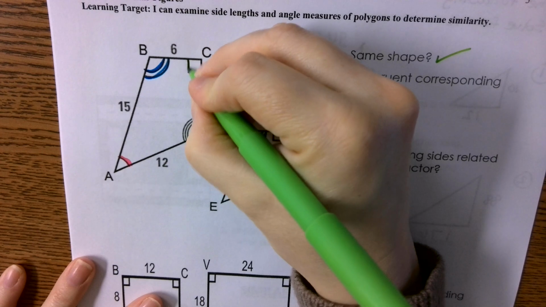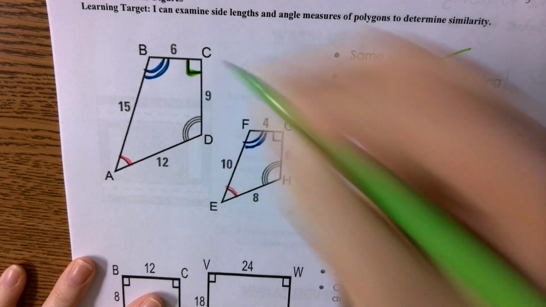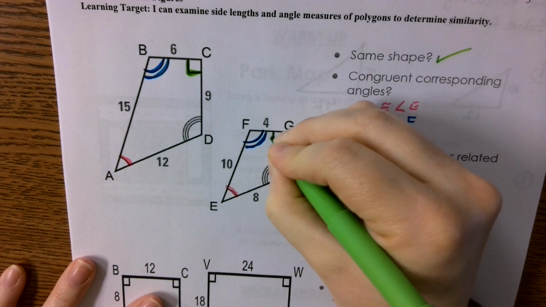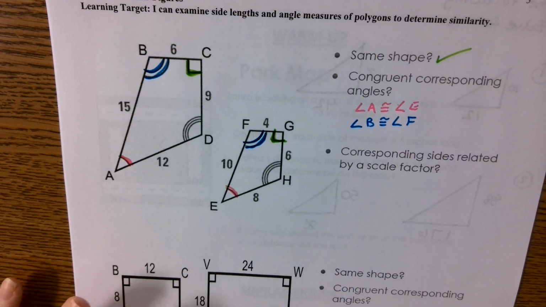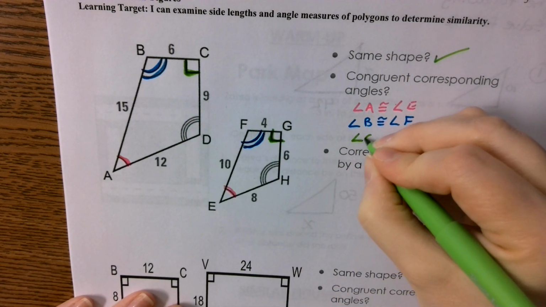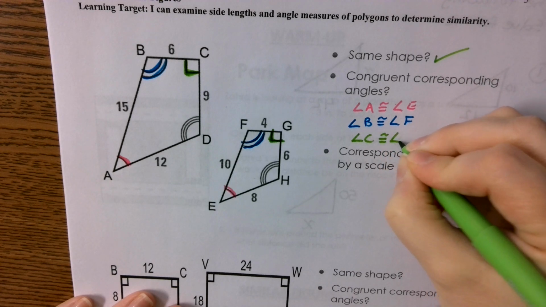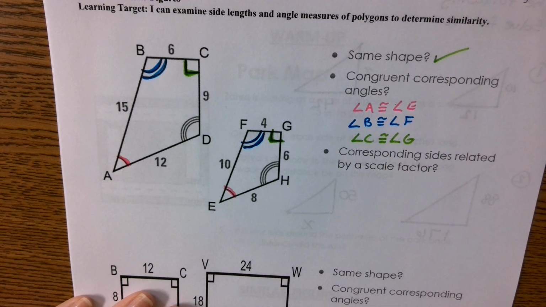Then we've got angle C. That's not a congruency symbol, but what symbol is that? What symbol does that indicate? Right angle, right? They are both right angles, so they are congruent to each other. Okay, and then we've got our last one right here.